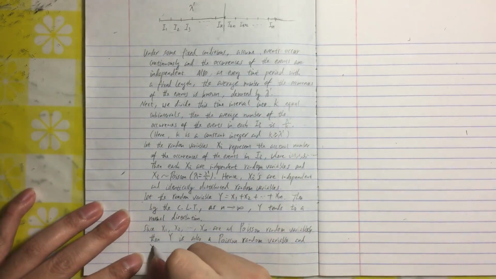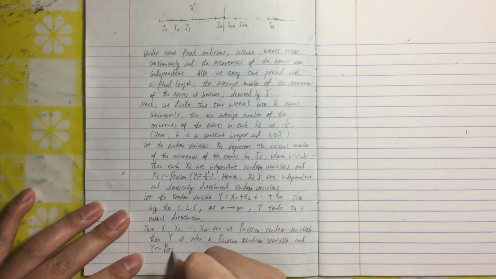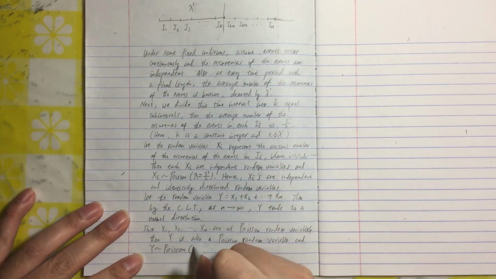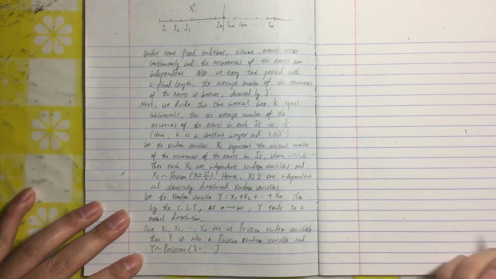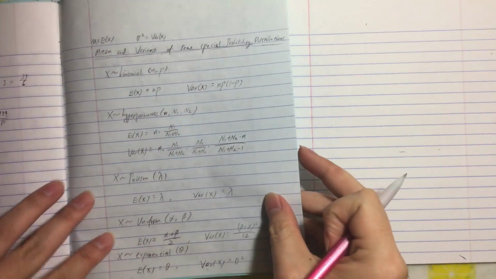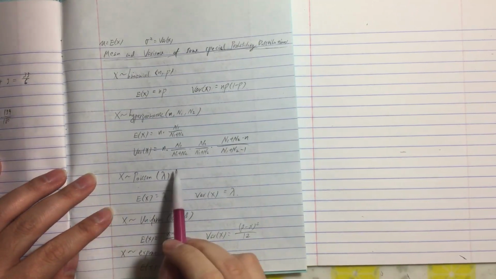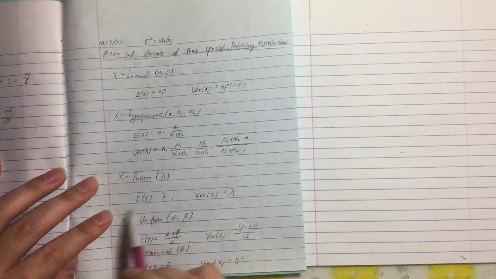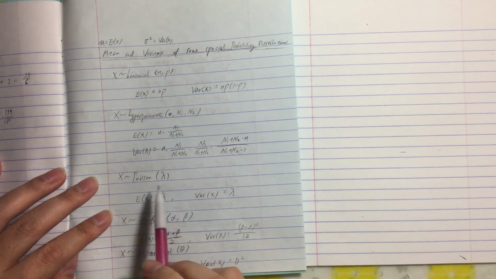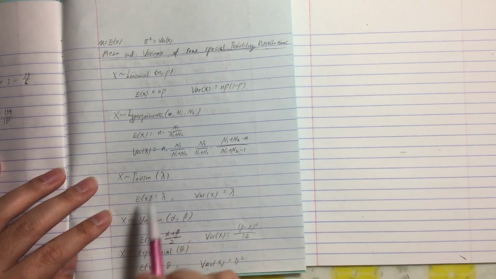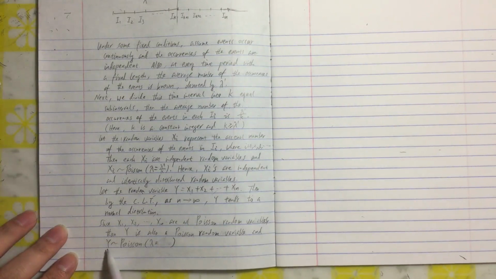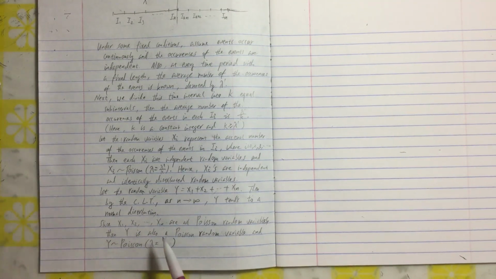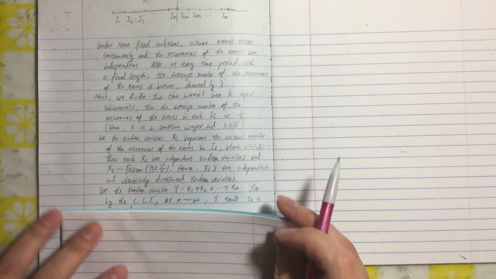Since y is a Poisson random variable, what's its parameter lambda? In an earlier section, we know that for any Poisson random variable with parameter lambda, its expected value is always the same as lambda. So, since y is a Poisson random variable, lambda of y equals the expected value of y. Now, how do we find the expected value of y?